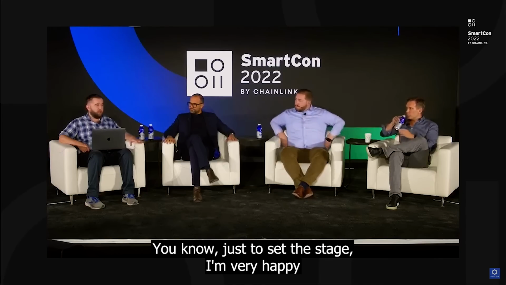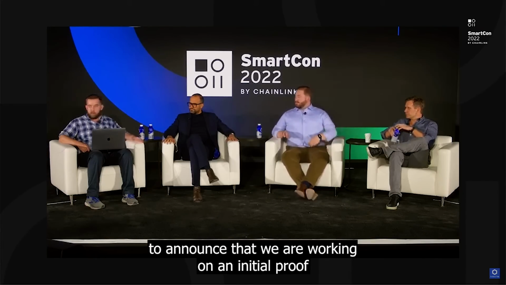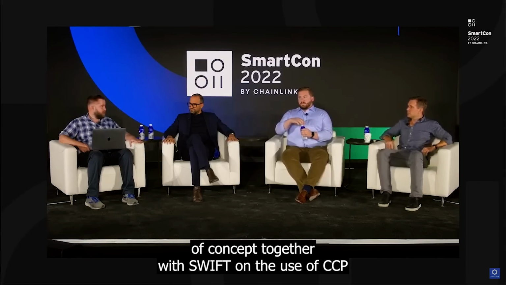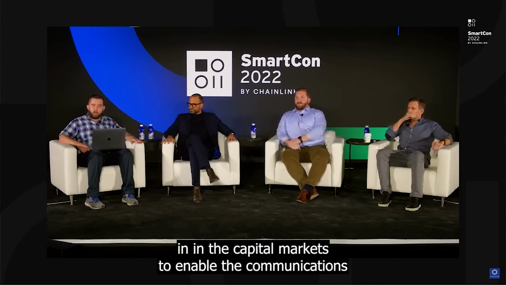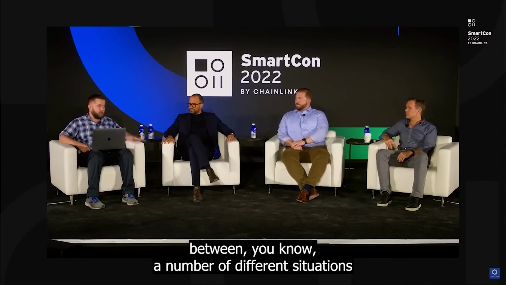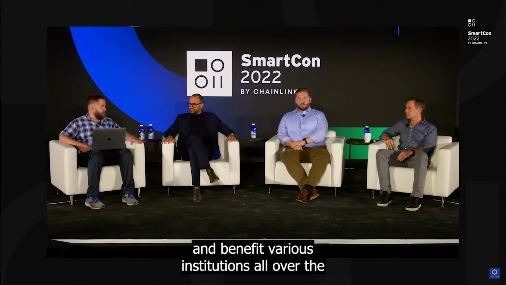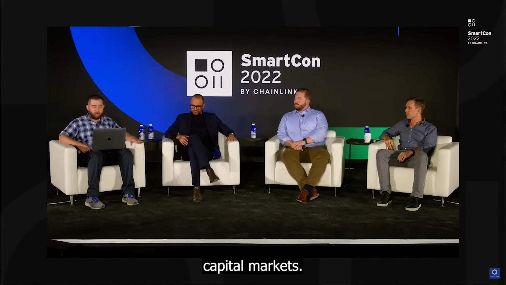Just to set the stage, I'm very happy to announce that we are working on an initial proof of concept together with Swift on the use of CCIP in the capital markets to enable communications and movement of tokens between a number of different institutions in a way that'll accelerate the adoption of DLT blockchains and benefit various institutions all over the capital markets.